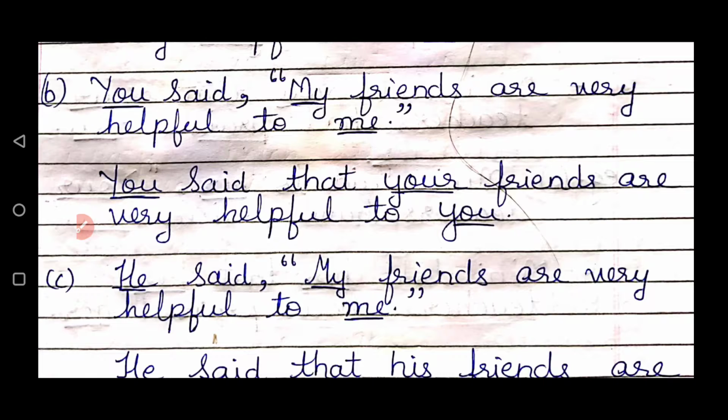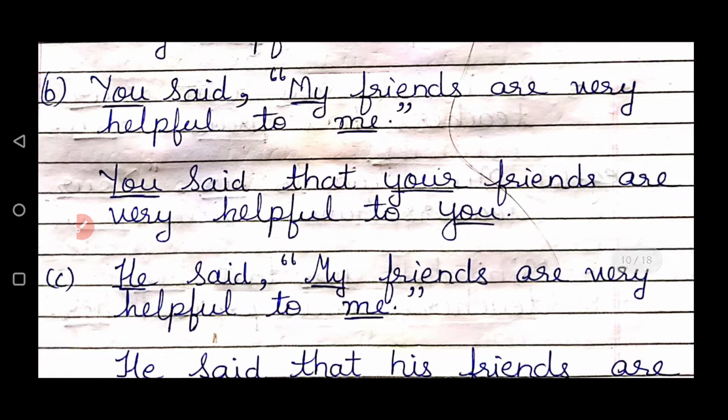तो इतना चीज याद रखो, सब्जेक्ट में जो पर्सन रहता है, प्रोनाउन का फर्स्ट पर्सन है तो आपका रिपोर्टेड स्पीच में भी फर्स्ट पर्सन प्रोनाउन आएगा. सेकंड पर्सन है तो रिपोर्टेड स्पीच में भी सेकंड पर्सन प्रोनाउन आएगा. और अगर थर्ड पर्सन प्रोनाउन है तो रिपोर्टेड स्पीच में भी थर्ड पर्सन प्रोनाउन ही आएगा. डिपेंड्स ऑन दैट. तो ये चीज़ हमेशा याद रखना कि कौन बोल रहा है, फर्स्ट पर्सन है, सेकंड पर्सन है या थर्ड पर्सन है. सो यू सेड दैट योर फ्रेंड्स आर वेरी हेल्पफुल टू यू.